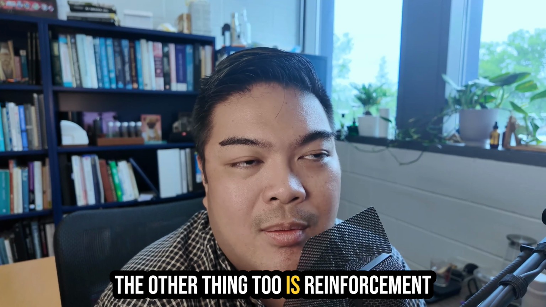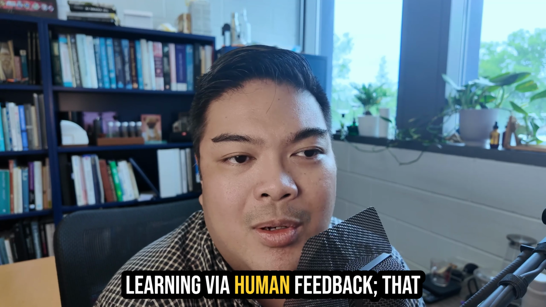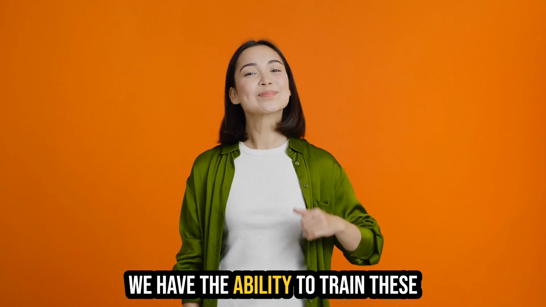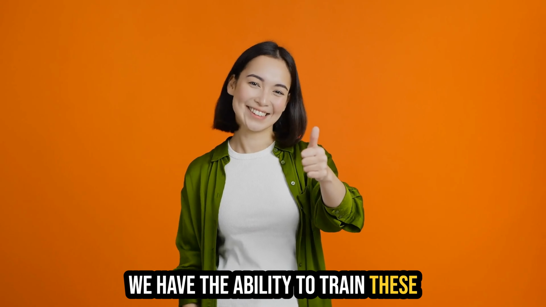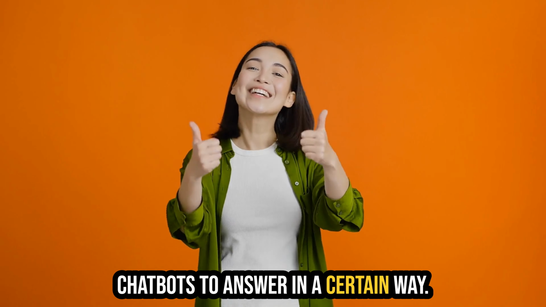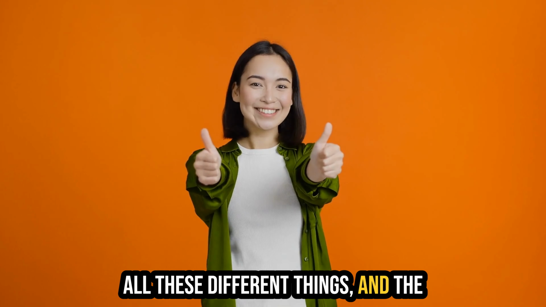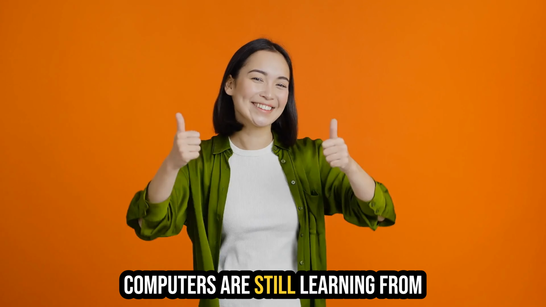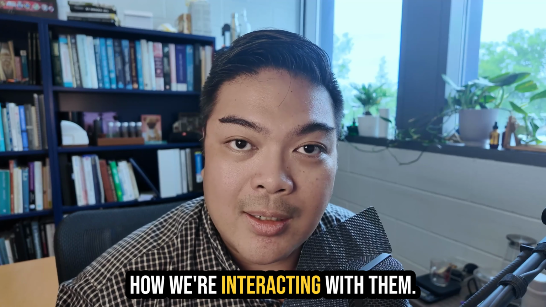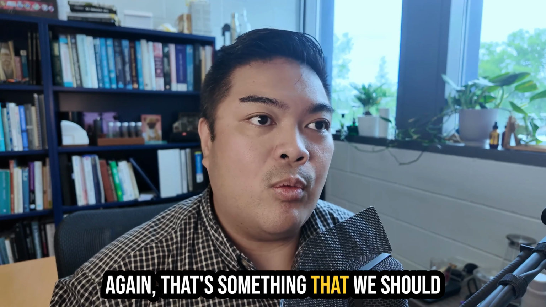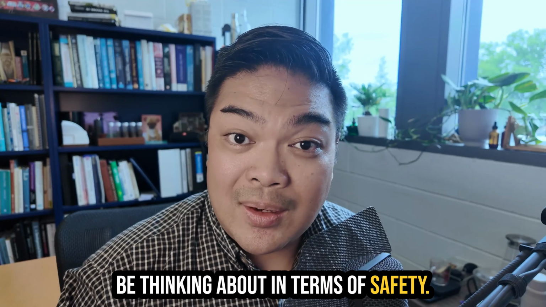The other thing too is reinforcement learning via human feedback that has humans involved directly. We have the ability to train these chatbots to answer in a certain way. We can thumbs up or thumbs down, all these different things. And the computers are still learning from how we're interacting with them. That's a very powerful thing. And again, that's something that we should be thinking about in terms of safety.